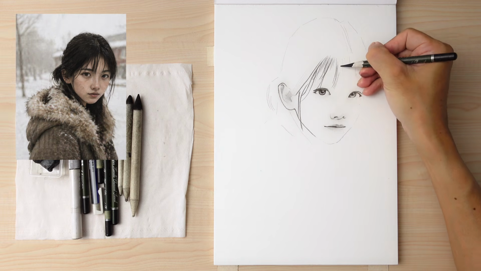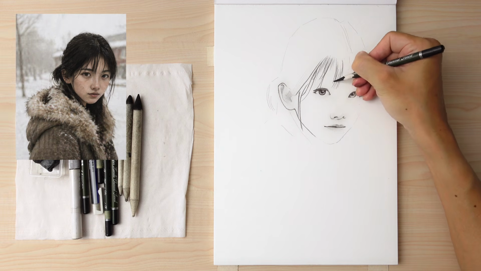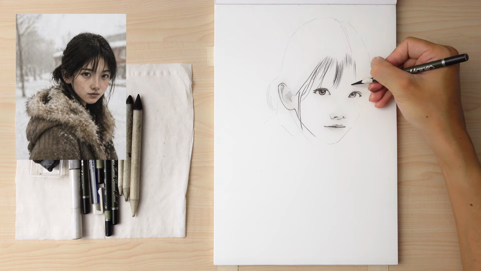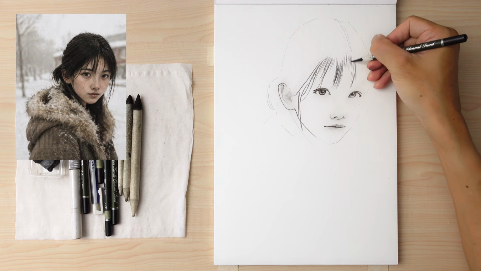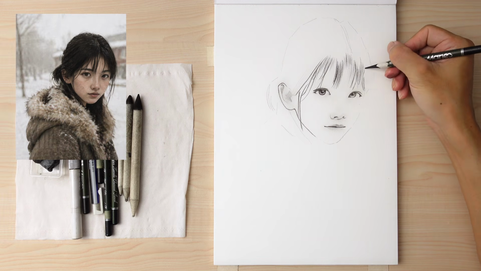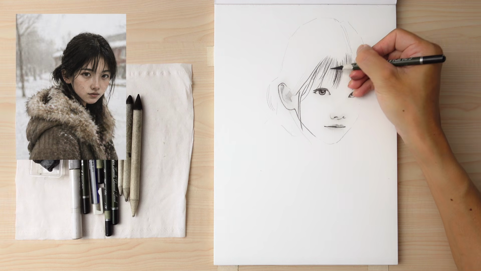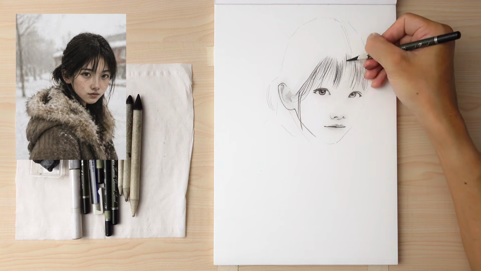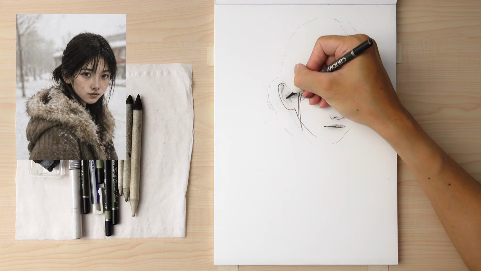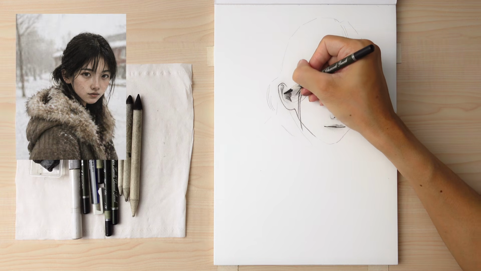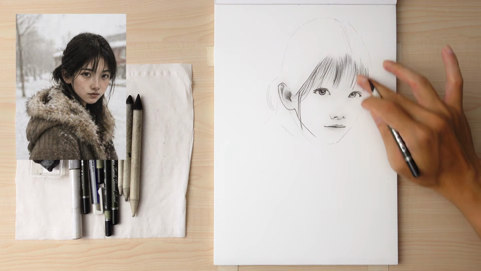The goal here is to frame the face with darker values. Once these dark areas are established, I can start lifting and blending some of that charcoal with a blending stump to create mid-tones. And by building those darker values around the face, I'm also setting up the contrast early on. It helps me judge the overall values much more accurately. Because without that range, especially the darks, it's actually very hard to tell if your lighter tones are working correctly.